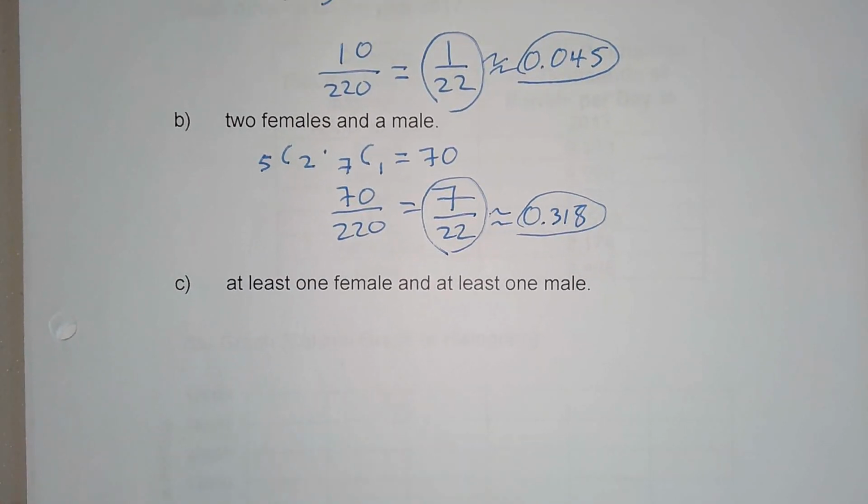All right, at least one female and at least one male. It might be easier to answer the opposite. So if I've got a committee that's all females, or a committee that's all male, neither one of those count. All the other ones would count. So we're going to do this backwards.